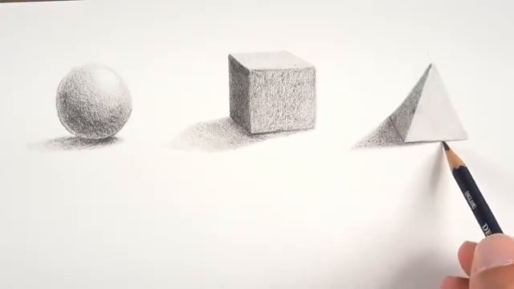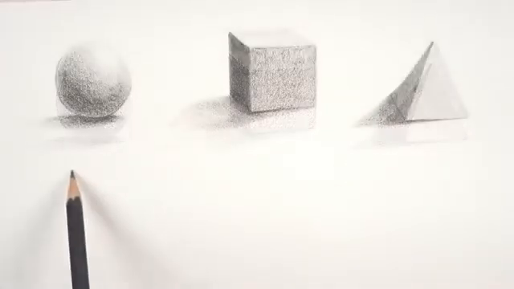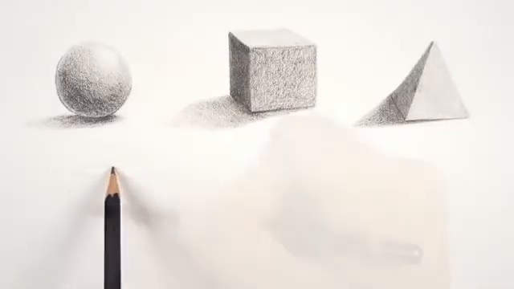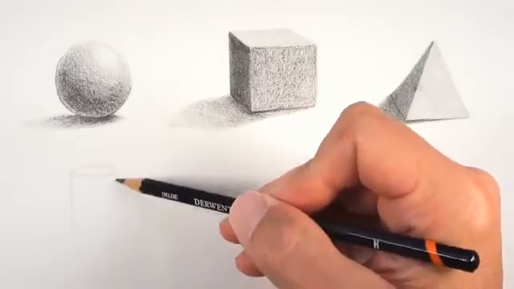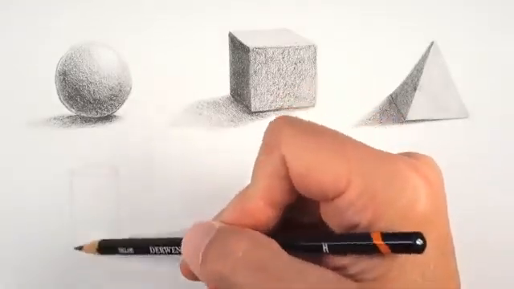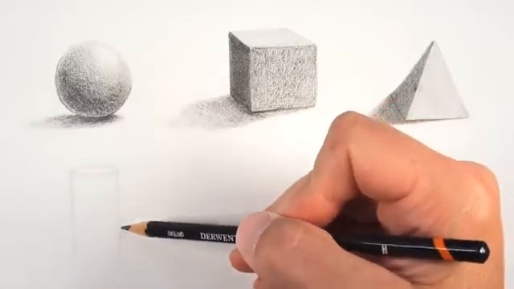Of course, in each of these examples, some of the texture or tooth of the paper still is a bit visible. Now let's move on to our fourth form, which of course is a cylinder. We'll start by drawing an ellipse at the top and then two vertical lines down from each end of the ellipse.